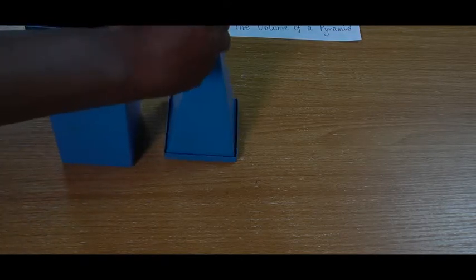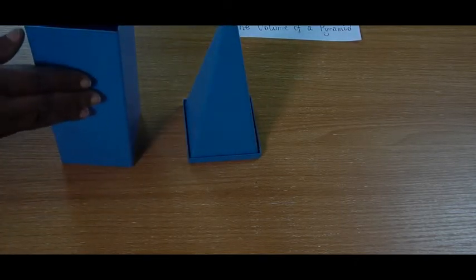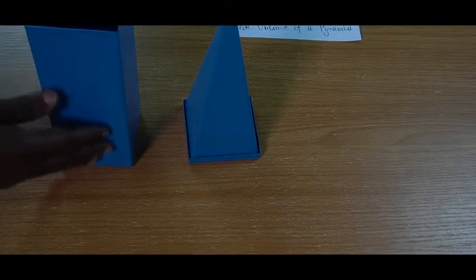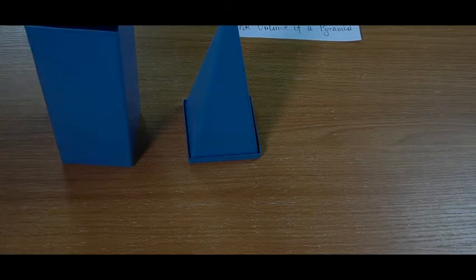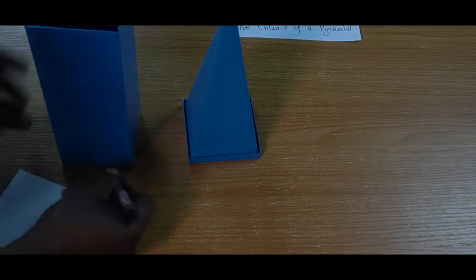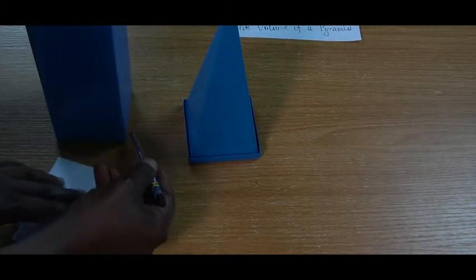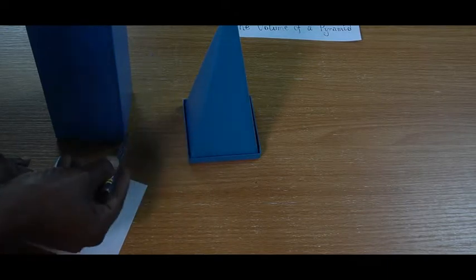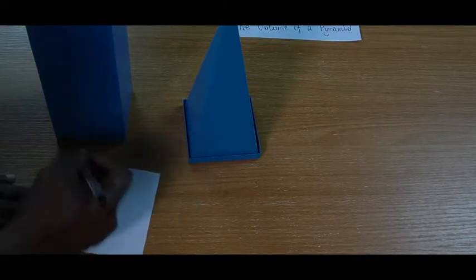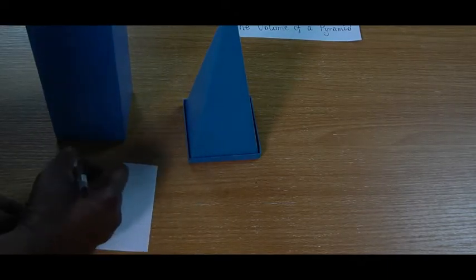We want to find the volume of a pyramid. You already know the volume of a rectangular prism. The volume of a rectangular prism is the length times the breadth times the height. So this is the volume of a rectangular prism.